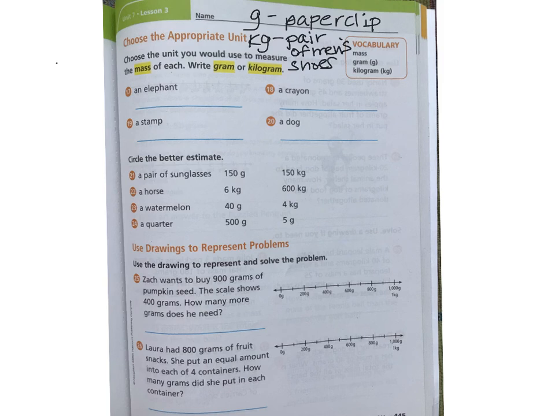The other thing that's important that I want you to remember is that there are 1,000 grams. I want you to write this down. 1,000 grams equals 1 kilogram. Okay, so that means if I had 1,000 paper clips, that would weigh as much as 1 kilogram. Okay, think about that for a minute. You don't have 1,000 paper clips, but if you did, it would be approximately the same as a pair of men's shoes.